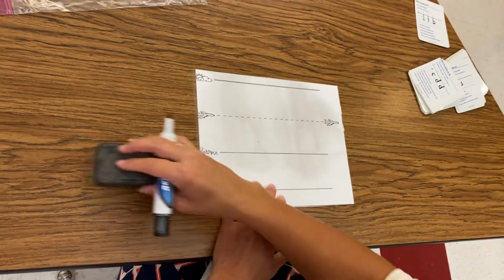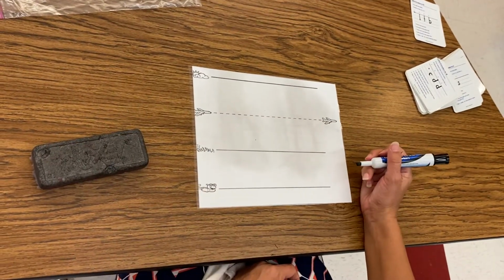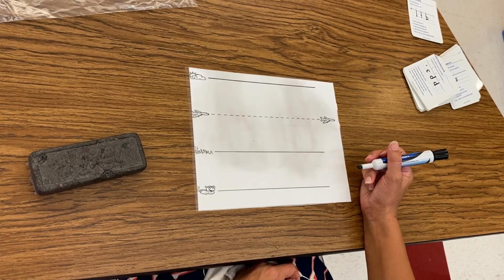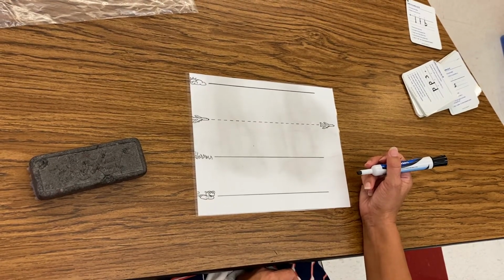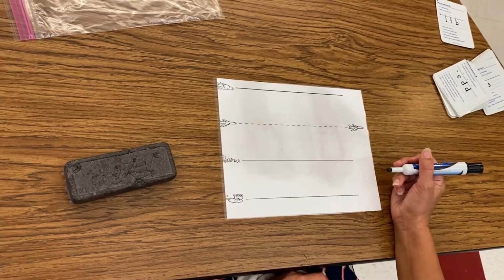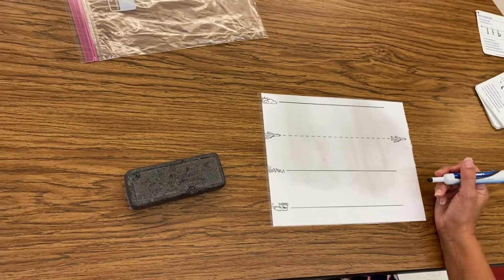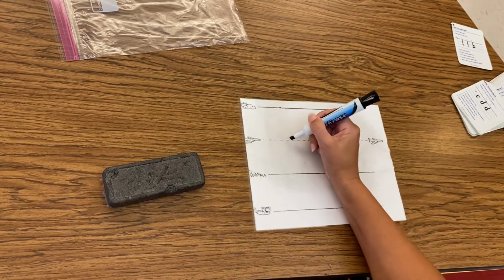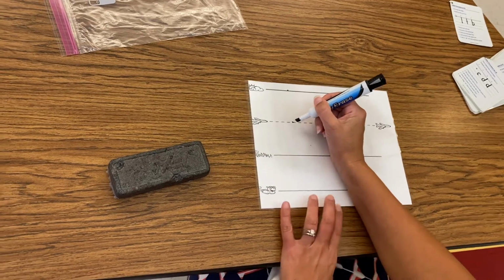All right, here's our next sound. This letter looks a lot like a B. It says D. Excellent. D says D. All right, remember, D is tricky. It's a skyline letter, but it starts on the plane line. Okay, so repeat after me.